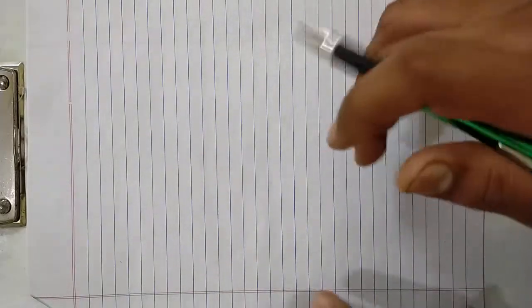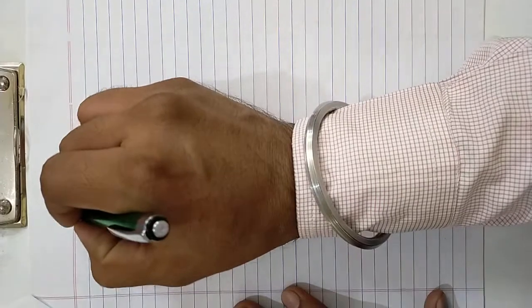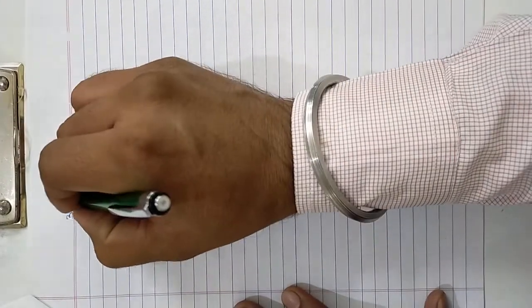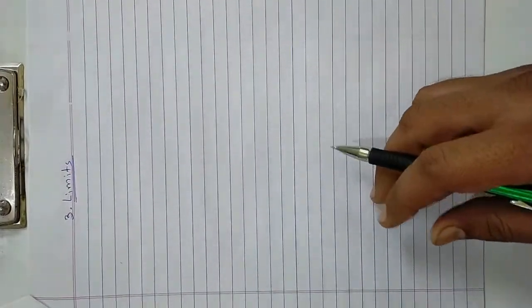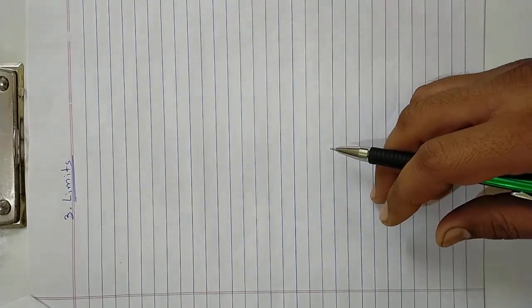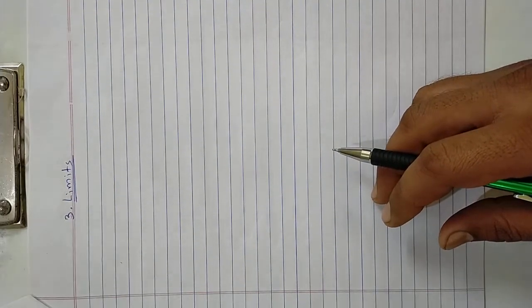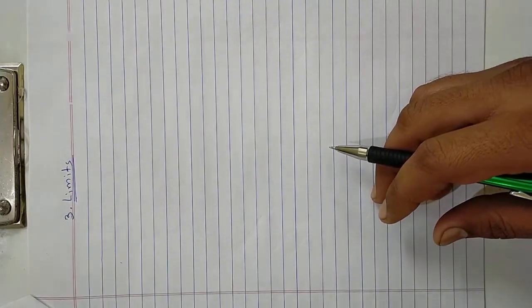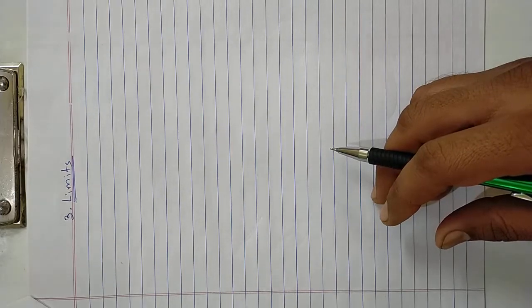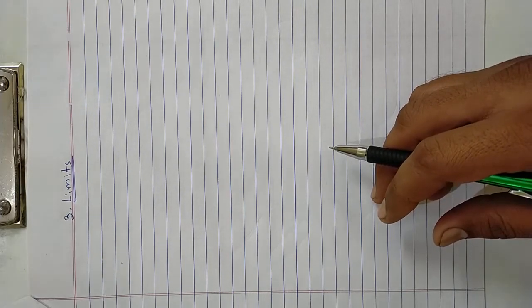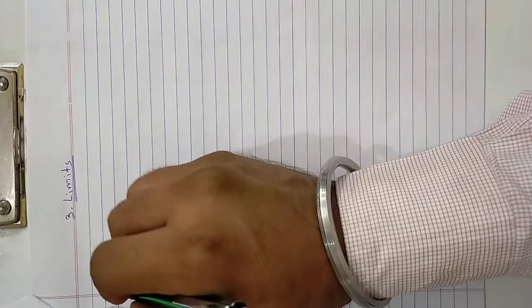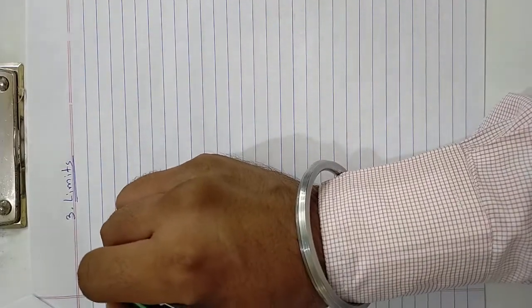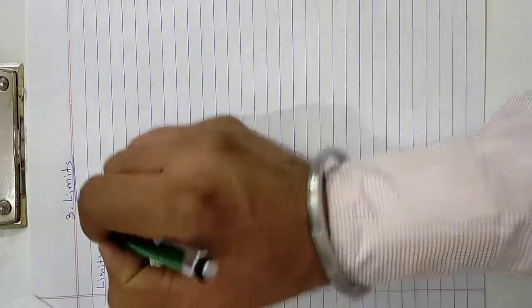Now the third chapter, which is limits. You are all well aware of this concept of limit, and you have done a lot of things with limits of functions, right? So the first thing is limits of functions.